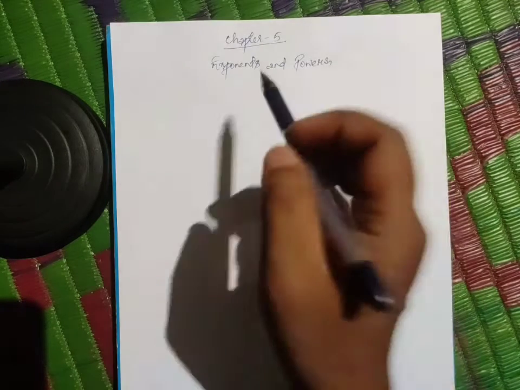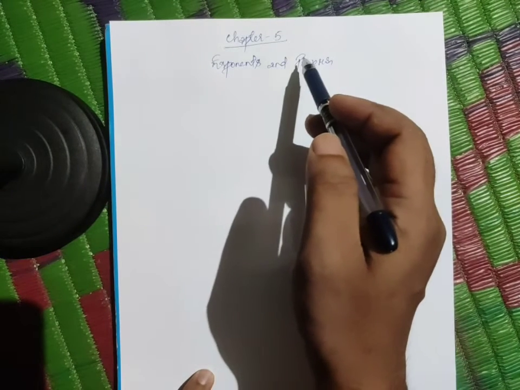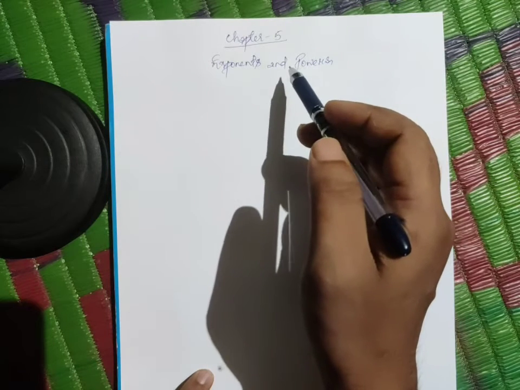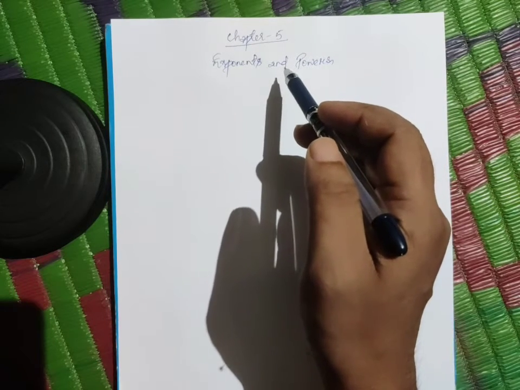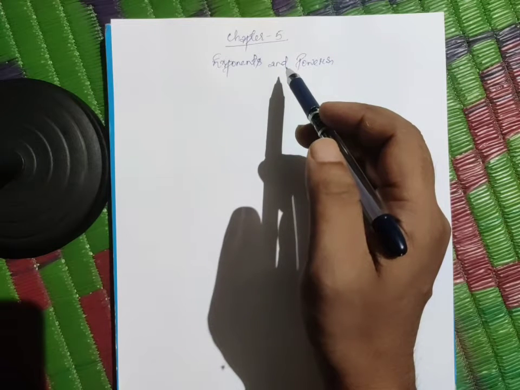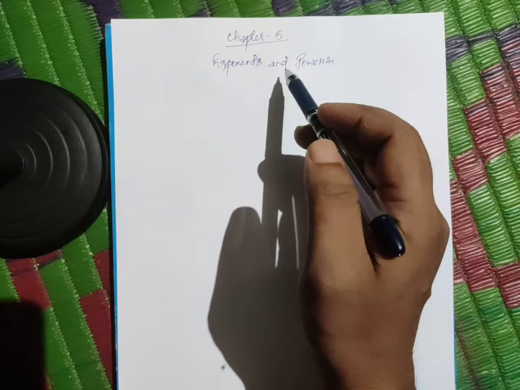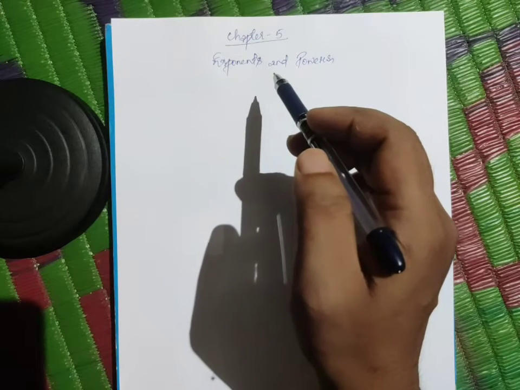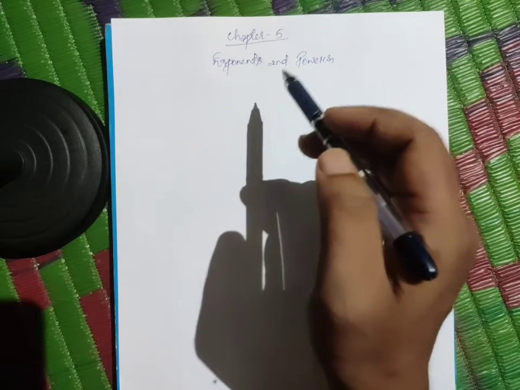Hello students, today we are going to start a new chapter, that is chapter 5, exponents and powers. So let us understand what are exponents and powers. Many a times a number has to be repeatedly multiplied by itself, and then it can be expressed in exponential form. So exponential notation is a short form of writing repeated multiplication of a number by itself.